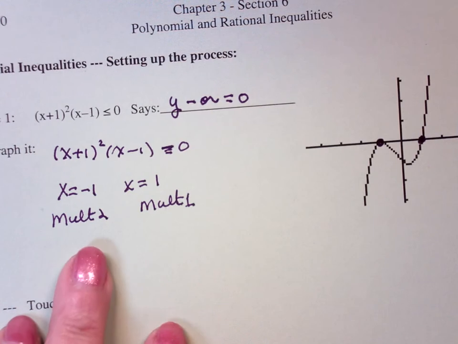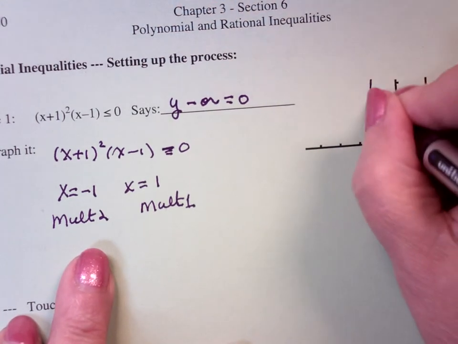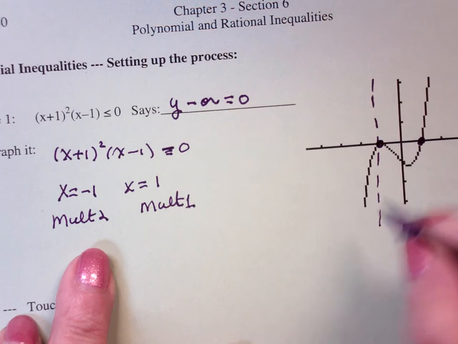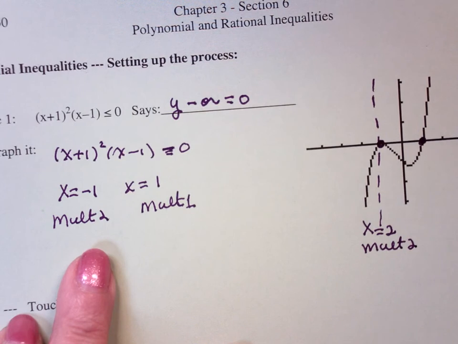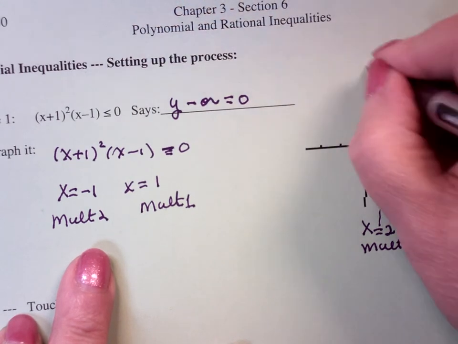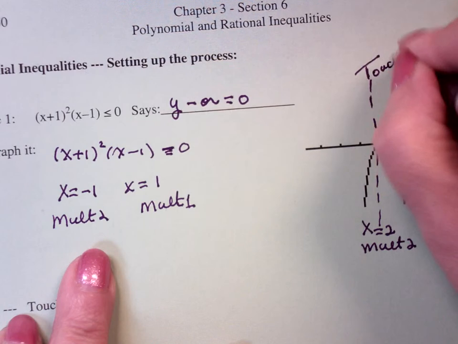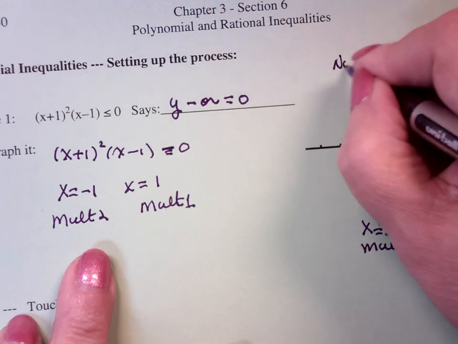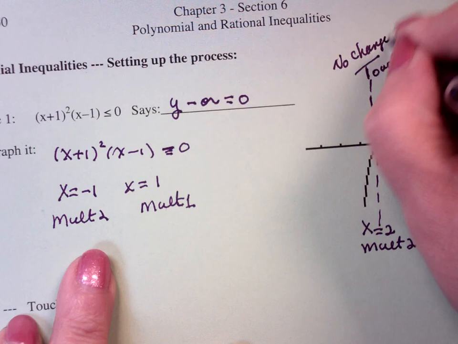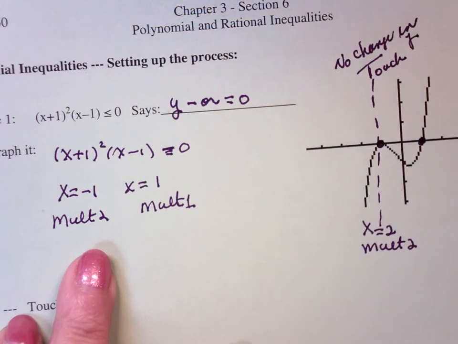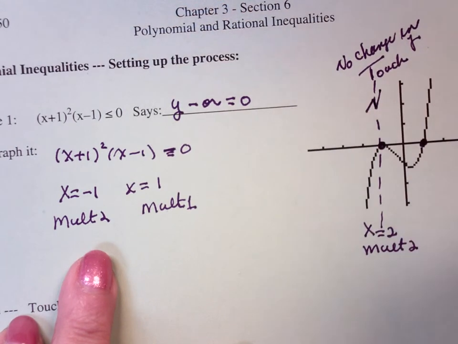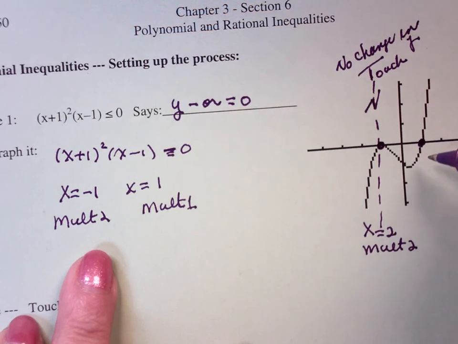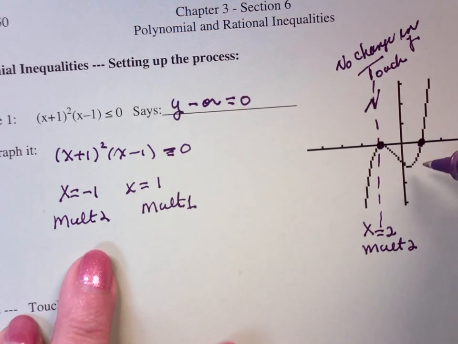And then we found that if we had multiplicity 2, that the graph touched. So there was no change in y. So I would normally either put a T there or actually put an N there, meaning no change. Which means if y was negative, it stays negative. If y is positive, it stayed positive.